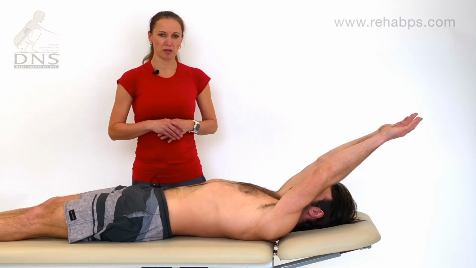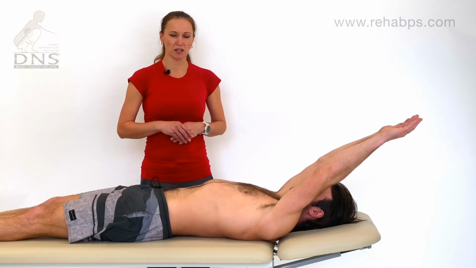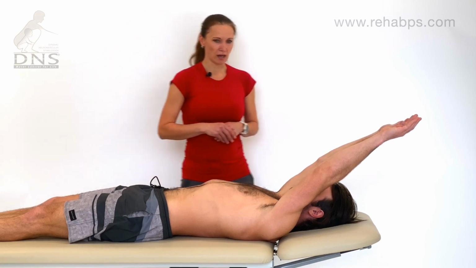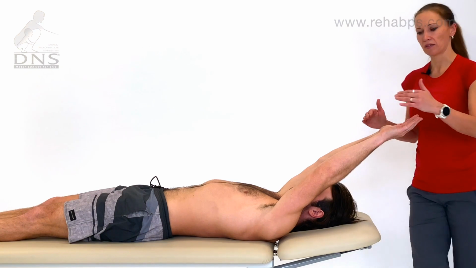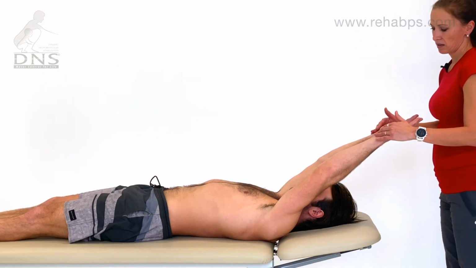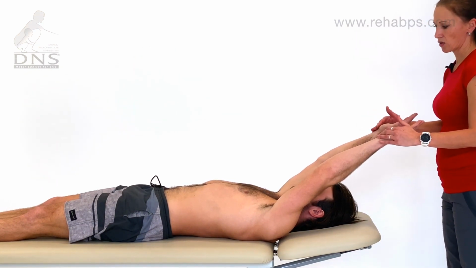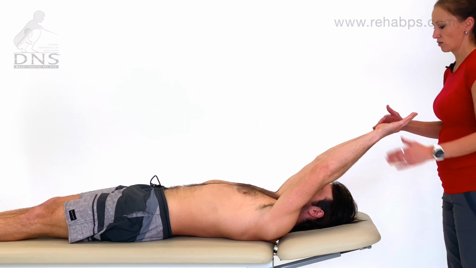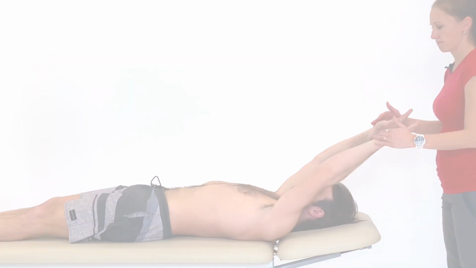If the chest rises during the movement, it means there may be limitations in the shoulder joint or a cranial shift of the chest. Next, we provide resistance in the testing position, push into flexion and monitor any chest movement, activation of the abdominal wall, the involvement of the shoulder girdle, and compare strength between the arms.